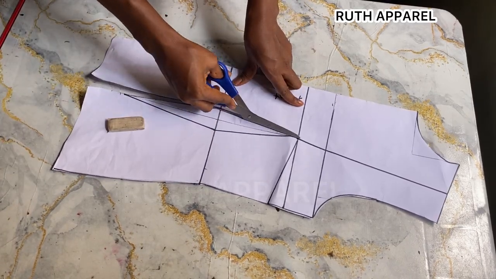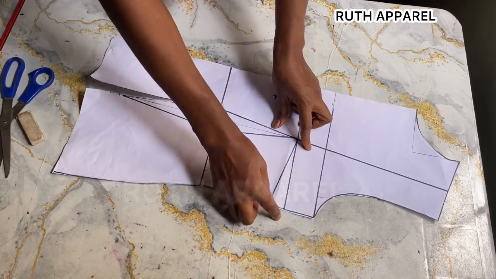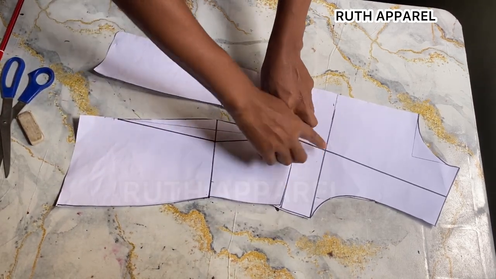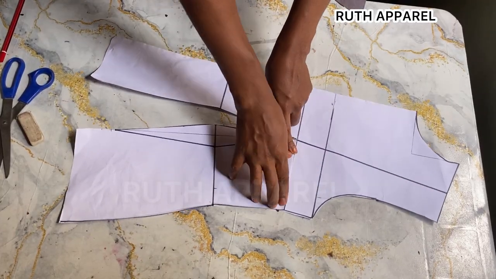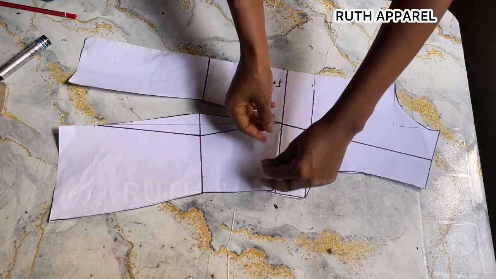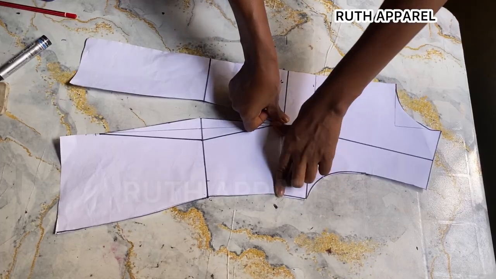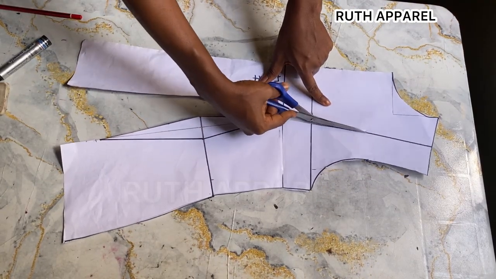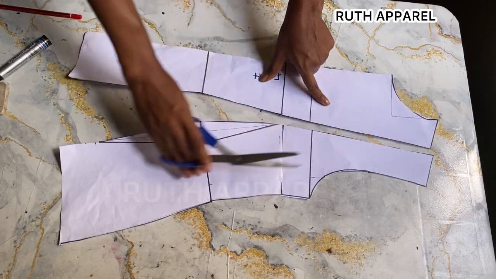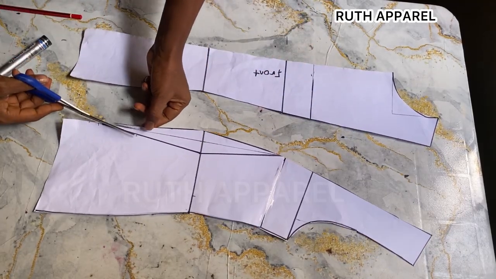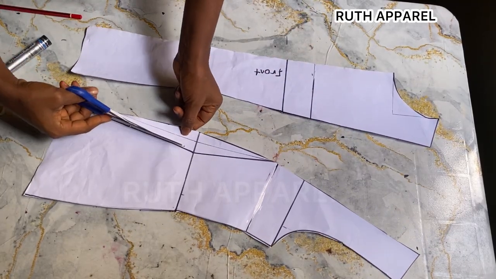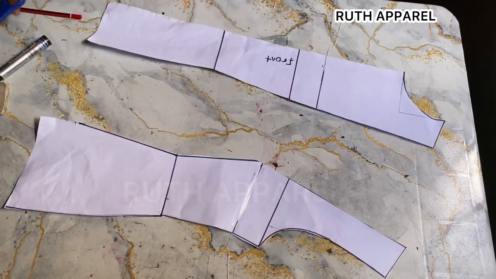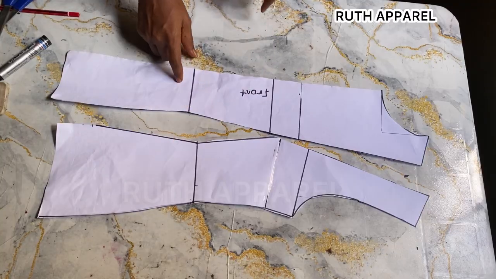So remember the front pattern, we drafted it with a bust dart. So I'll go ahead and close the bust dart like this, then continue cutting. I hope that is clear. Just close it up with my tape, then continue cutting. So this is it for the front part.